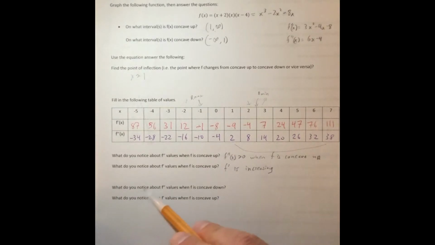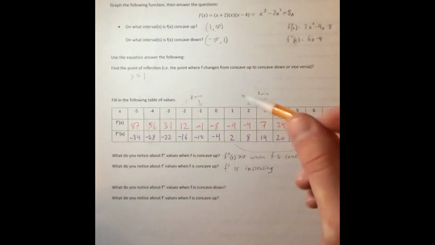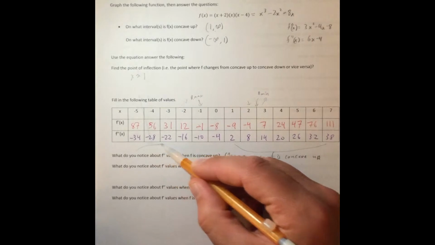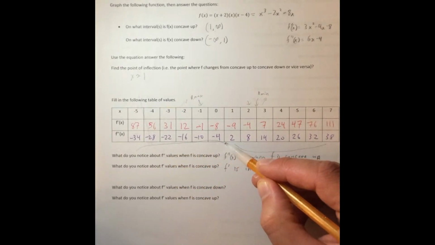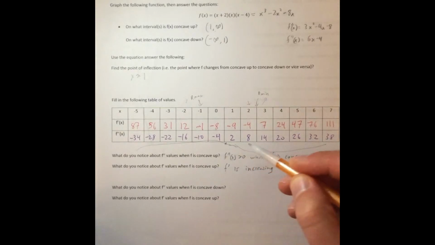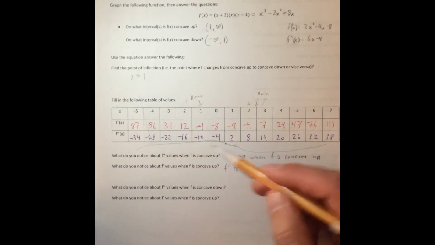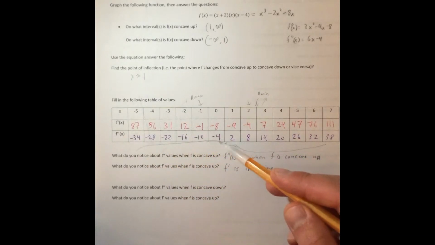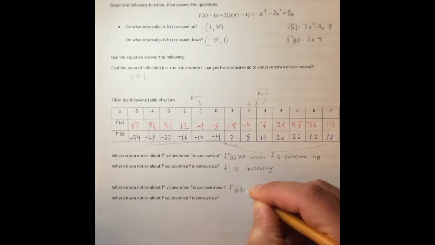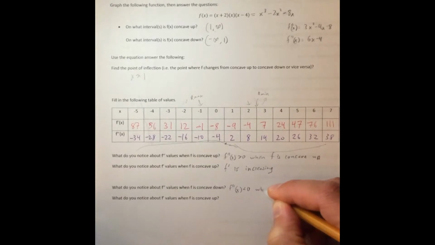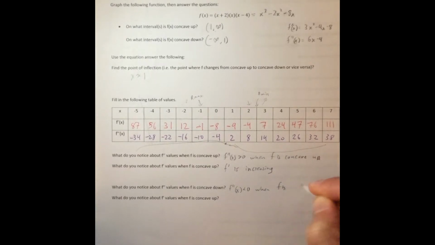Similarly, what do I notice about the f double prime values when f is concave down? Well, it's concave down all the way up until somewhere in here. So all these values are negative. So f double prime of x is less than 0 when f is concave down.